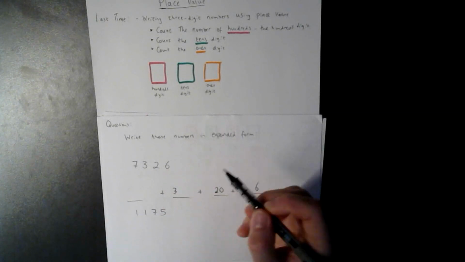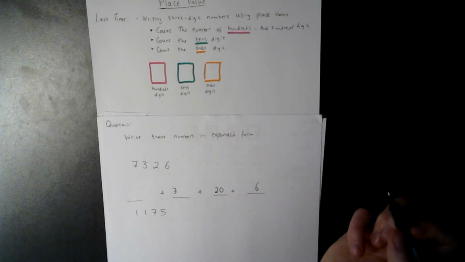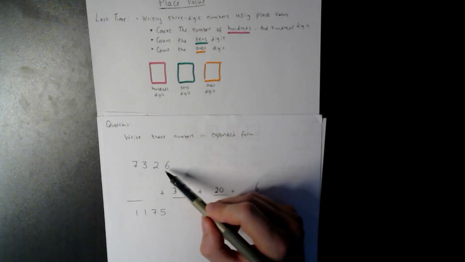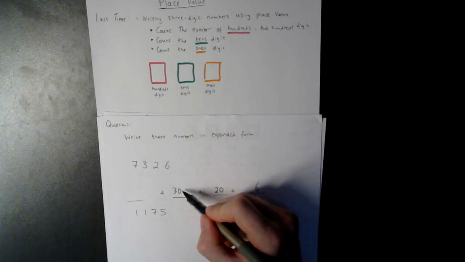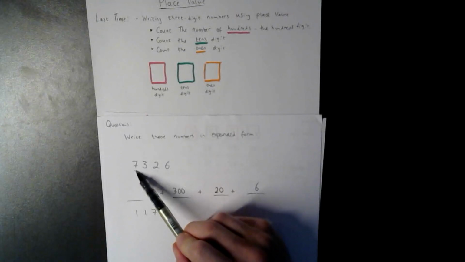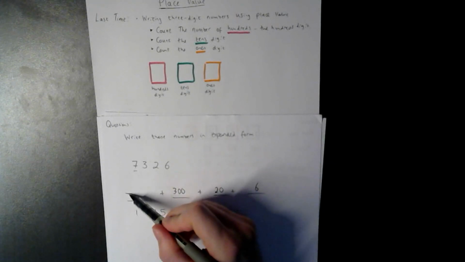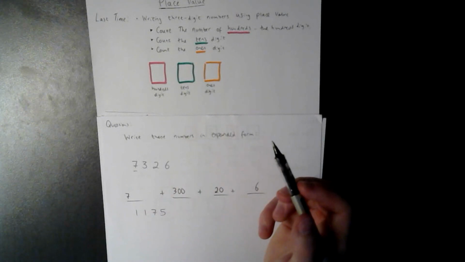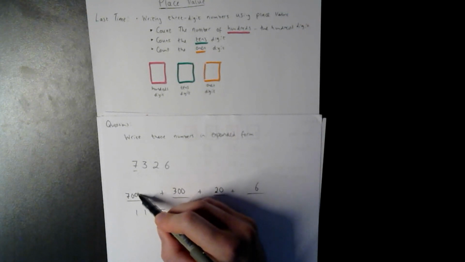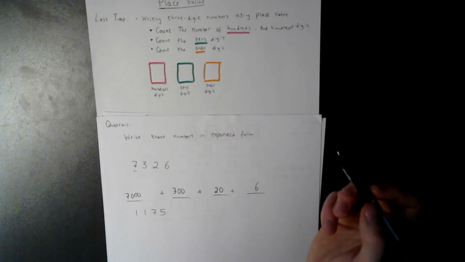Writing 3, taking that down there. It's in the hundreds place, so there's going to be 1, 2 zeros after it. And then looking at the 7, I'll write that down. And then there's 1, 2, 3 zeros after that. Okay, so that's our number in expanded form.